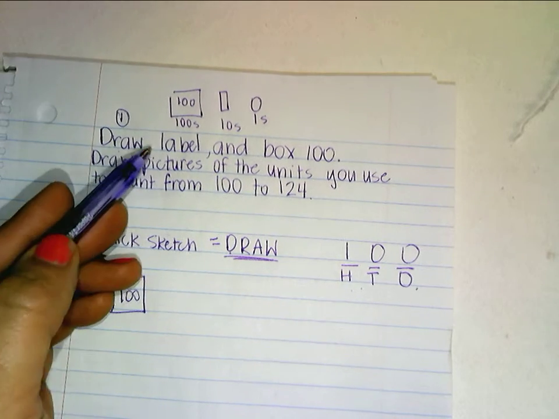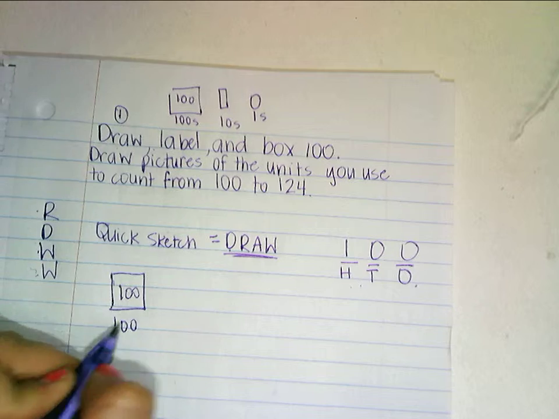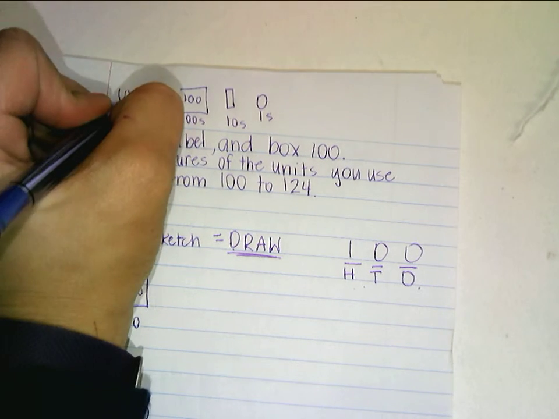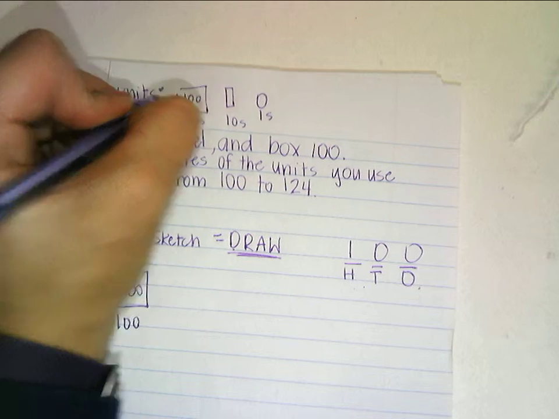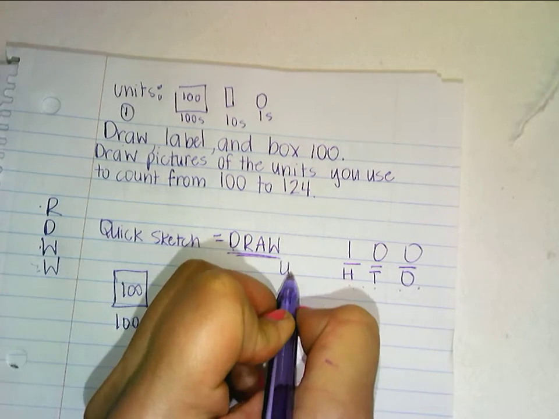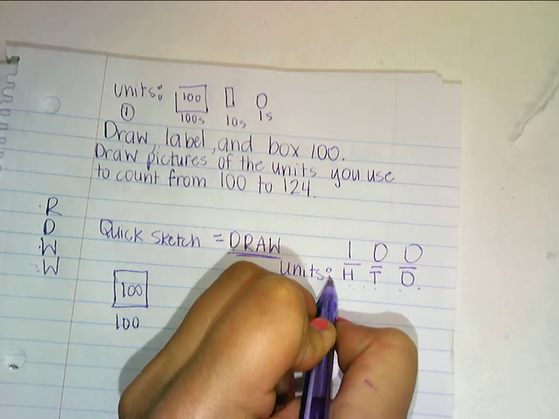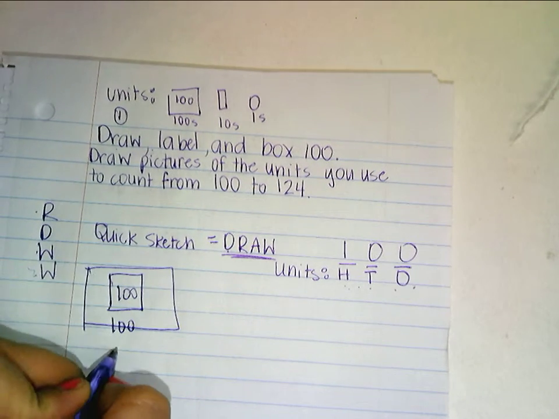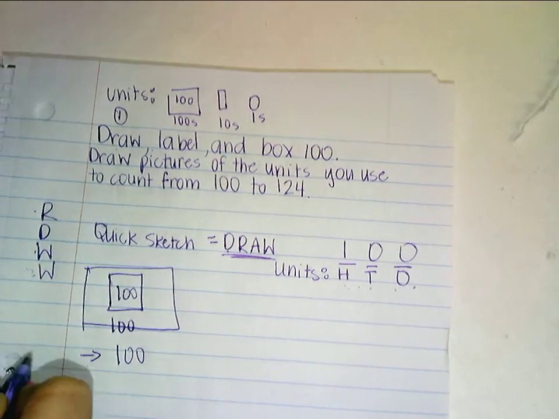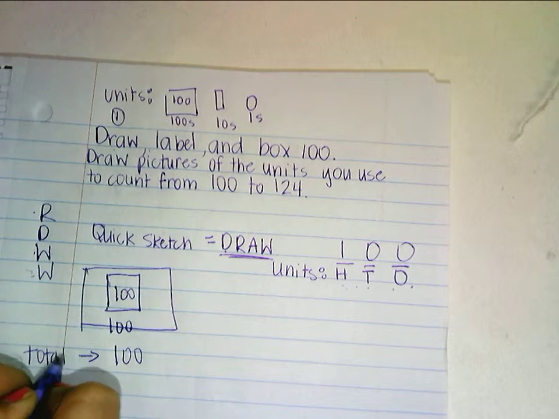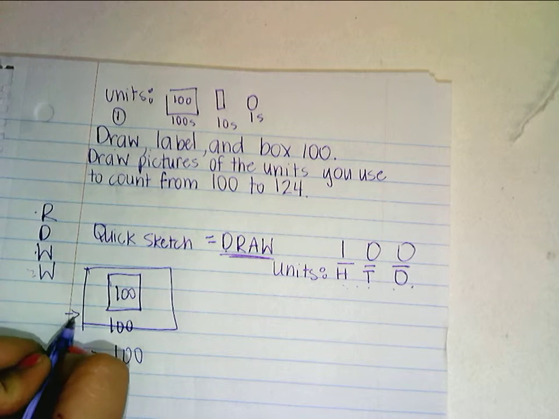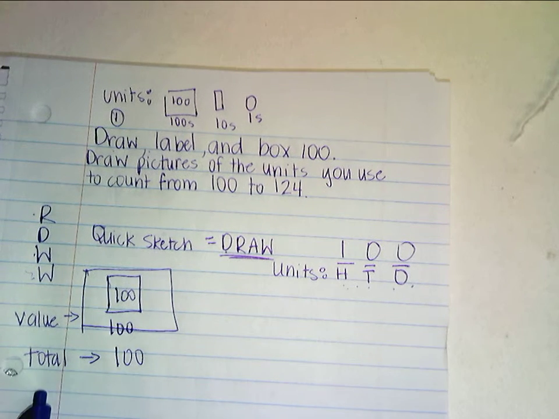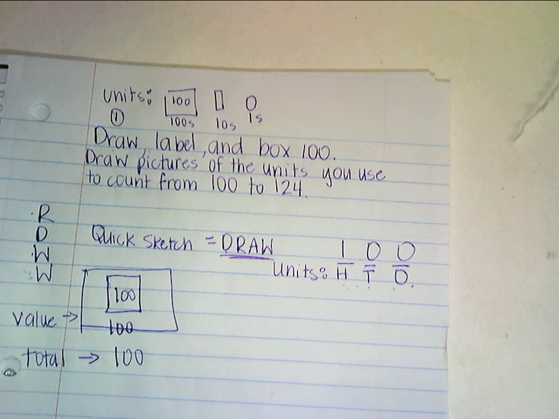Okay, so now I label it. I label the value of each unit. These are the units up here. And these are also units. Hundreds, tens, and ones. So now I box it and I write the total. So inside the box is the value. Outside the box is the total. Okay? So I've done that first step.